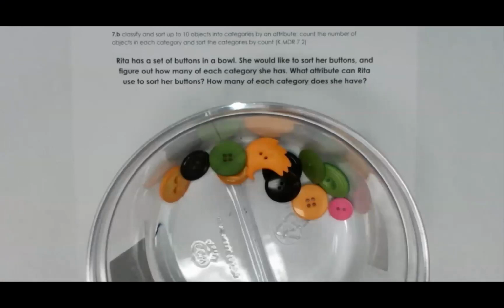One of the IOAs that our students will work with in Unit 4 is IOA 7B, classify and sort up to 10 objects into categories by an attribute, count the number of objects in each category, and sort the categories by count. We will continue our work with this IOA at the concrete level. The one piece that is going to be different from this unit and our previous units is we will now do that last learning target of this IOA.